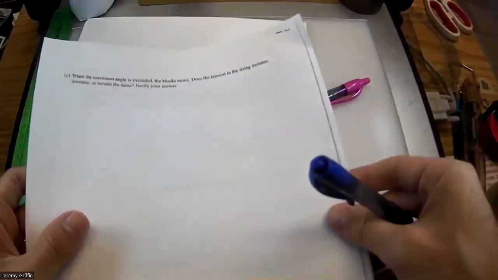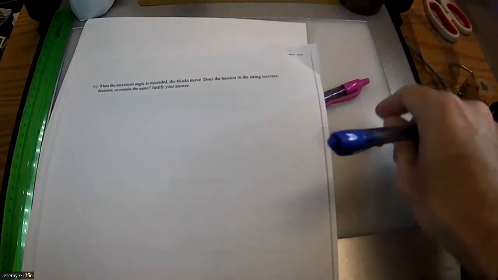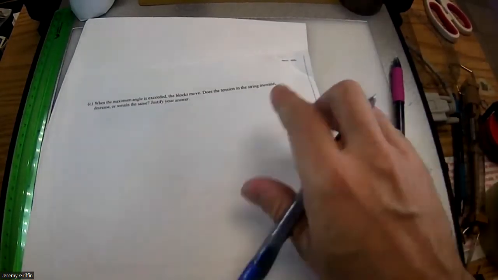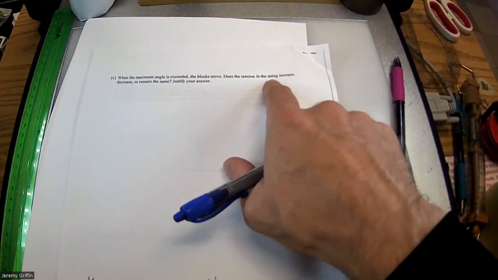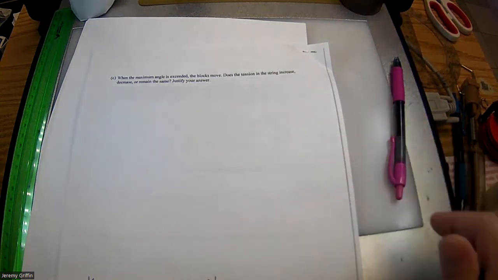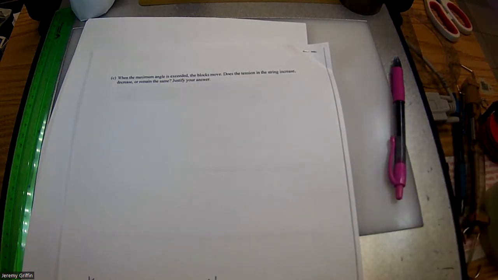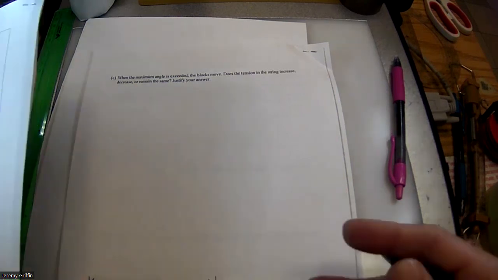Okay. I know we're short on time, so just skip through here. What's the next question? Part C. Part C says when the maximum angle, okay, actually we're good. This is the last question. When the maximum angle is exceeded, the blocks move. Does the tension in the string increase, decrease, or remain the same? Justify your answer. I'm thinking that once it's in motion, the fact that it is accelerating, I think it's going to alleviate some of the tension. Let's see what they say.